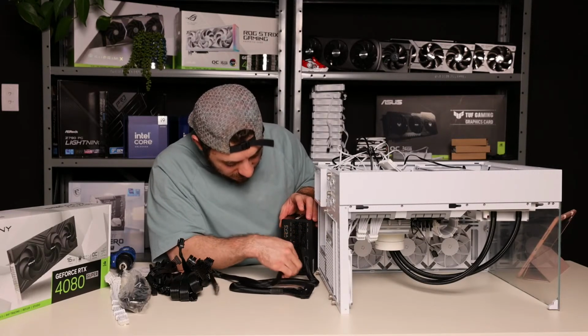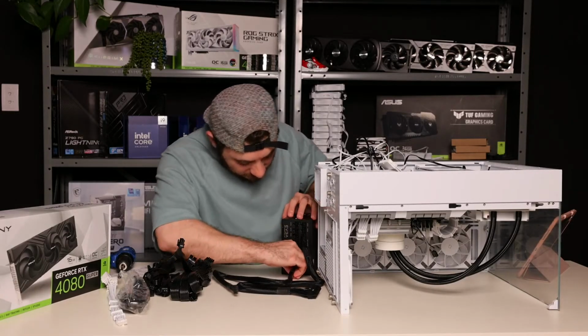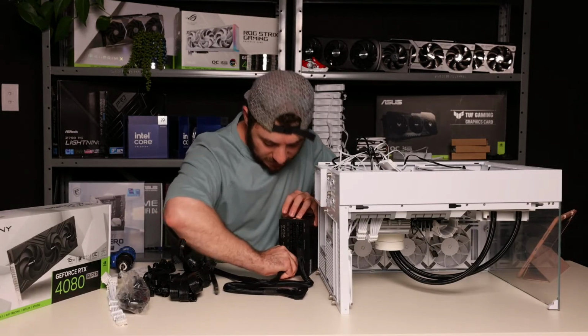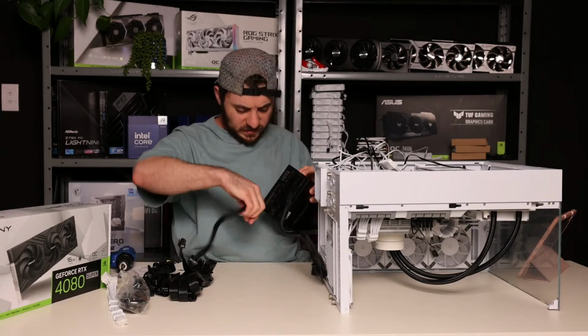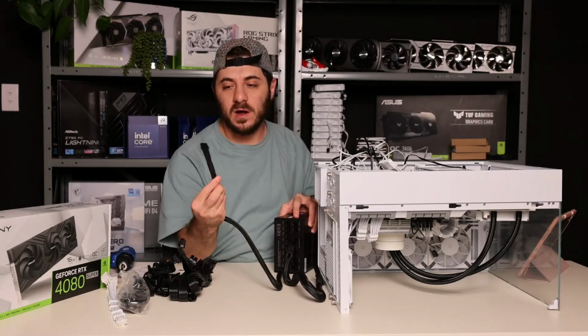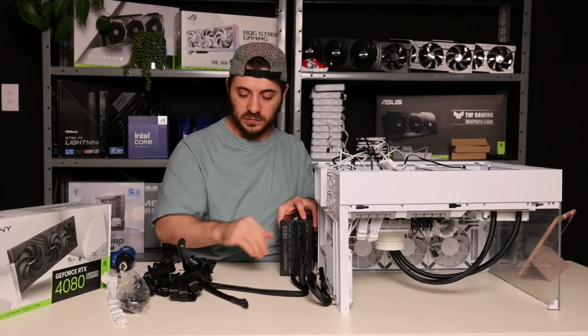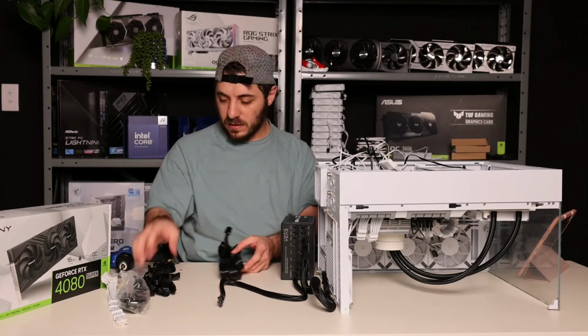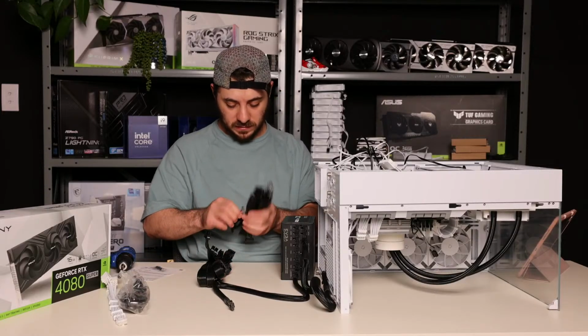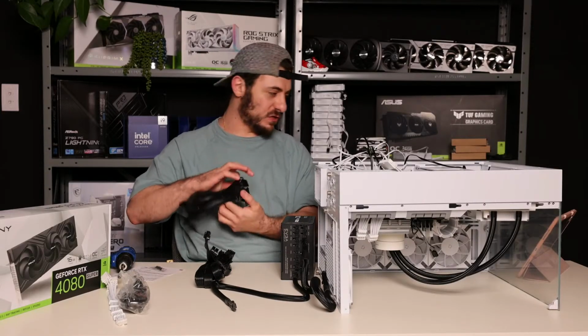But we got the 24 pin here, and we got the 12+4 16 pin connector here. Jeez. Okay, cool. 600 watt rated cable there too. Pretty good. Awesome little setup from EVGA there.